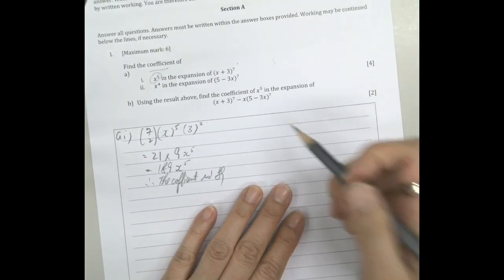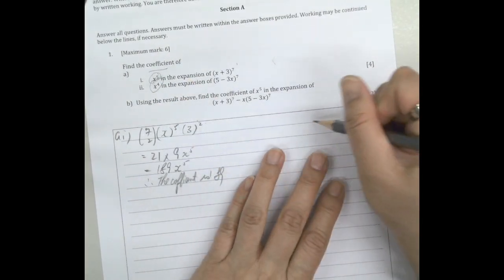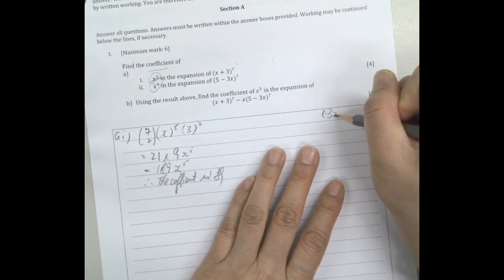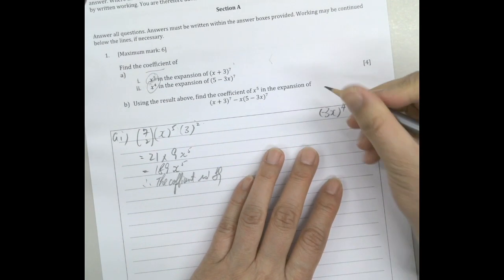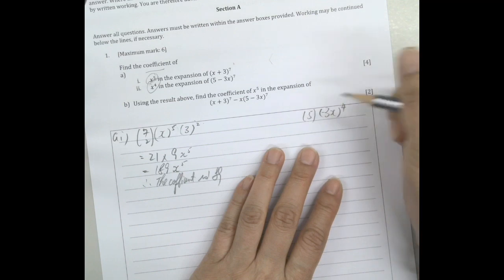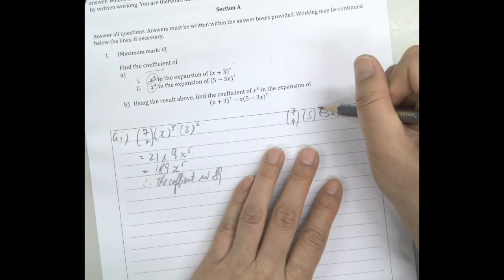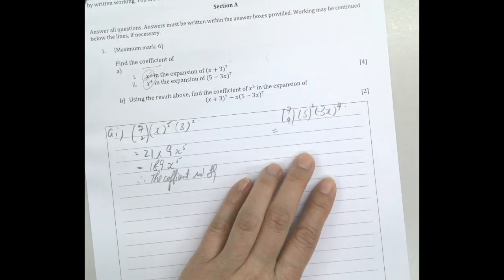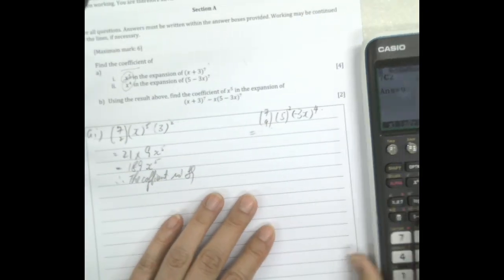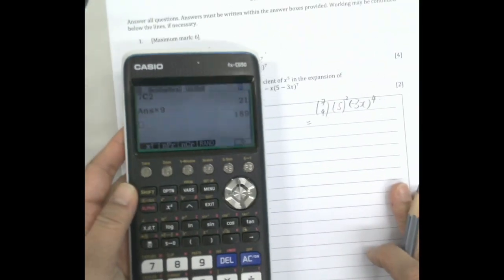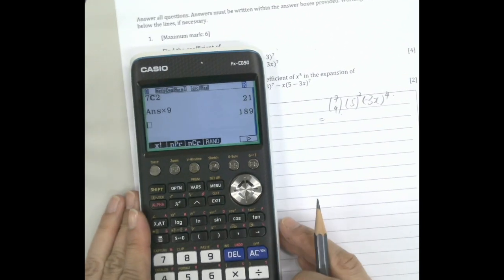All right, next bit. They want the x to the power 4, which means negative 3x to the power 4, and then we have 5 here, 7, 4. So 7 minus 4 is 3. Again, this one, I'm going to press in one go. You can do this in one go.